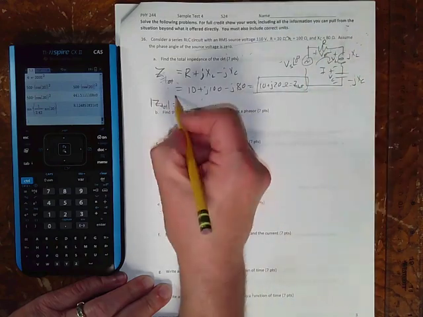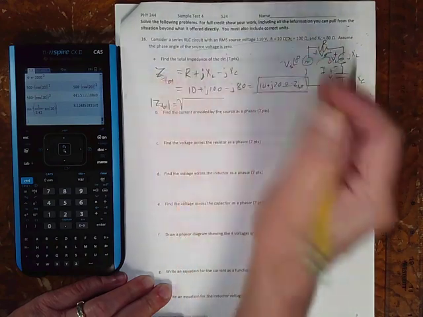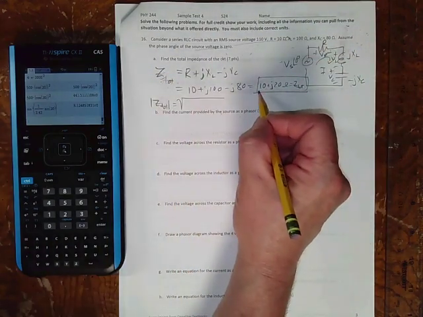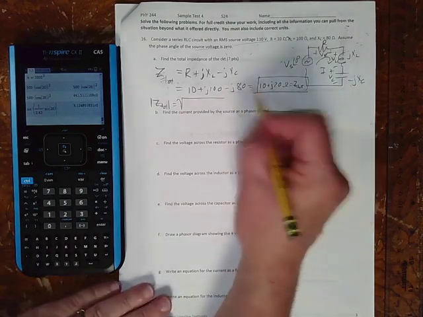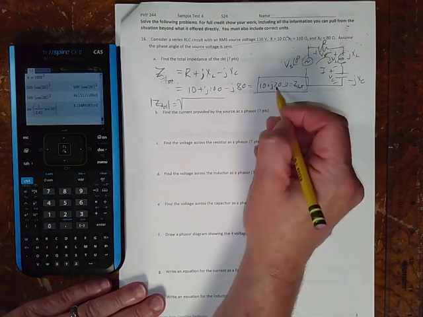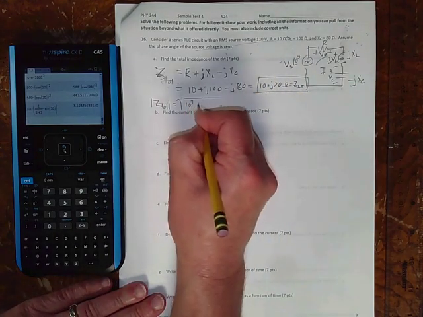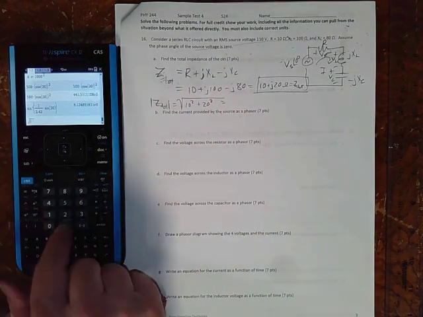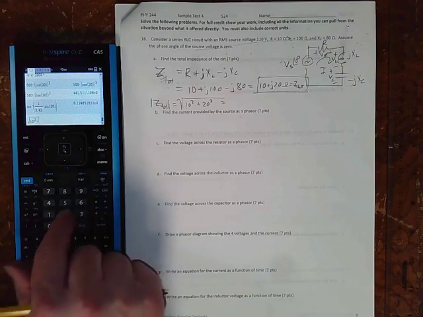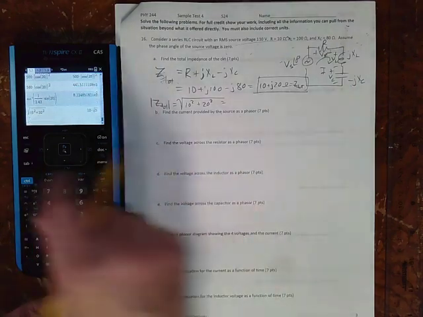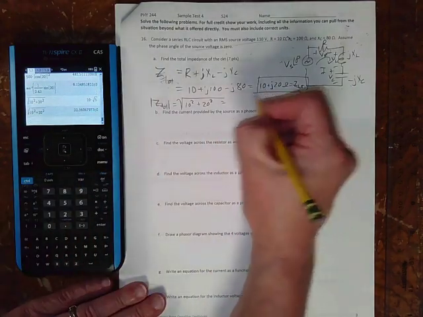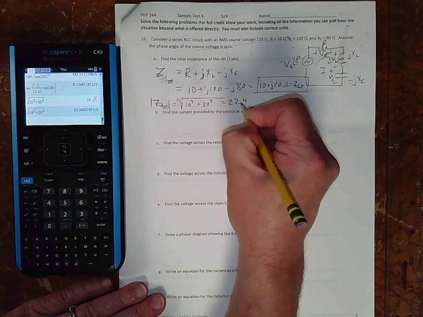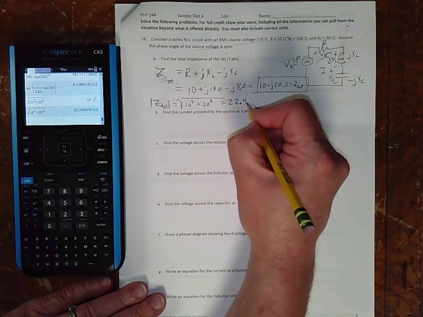It's just like thinking of it as a vector. One component, the X component, is 10 and the Y component is 20, so it's just going to be the square root of 10 squared plus 20 squared, which is 22.4 ohms.